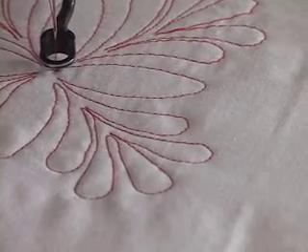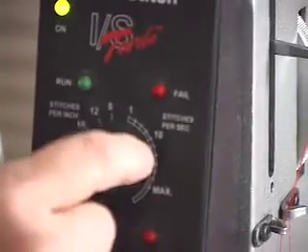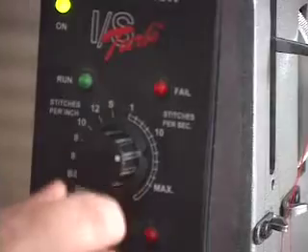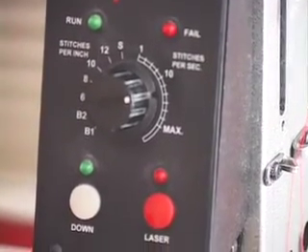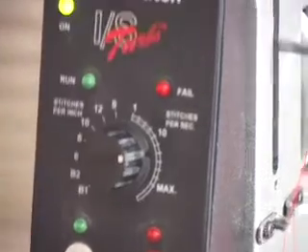When you do that, of course, you need to decrease your speed setting on your machine so your stitches remain the length that you want them to be. So I hope that explains the speed and details settings of IQ.